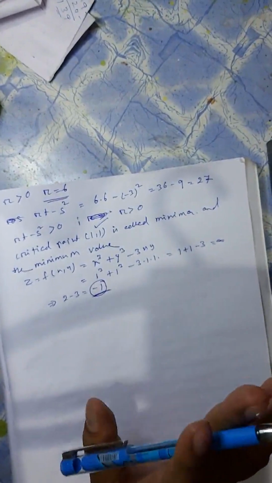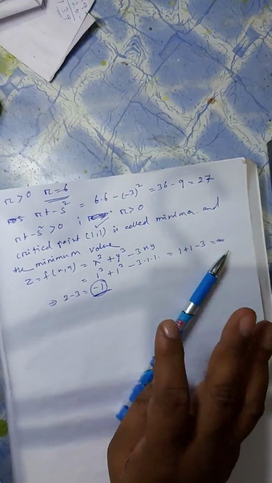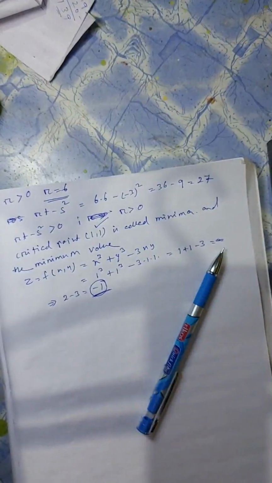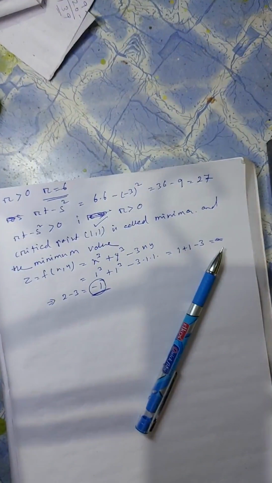In this way you can find out maxima and minima. Now it is over. Okay, next class we will study about quantum mechanical operators, unit 2. Okay, I will end here.